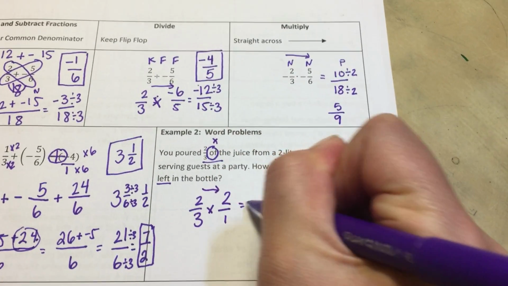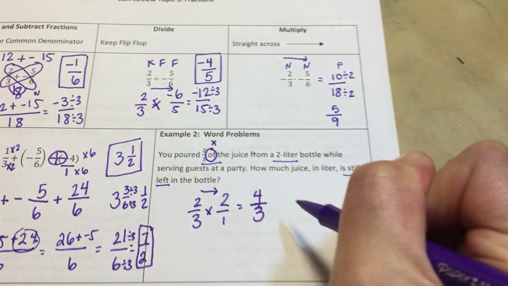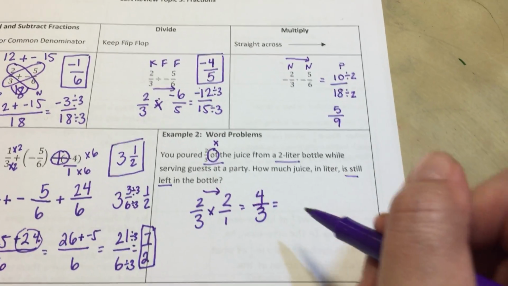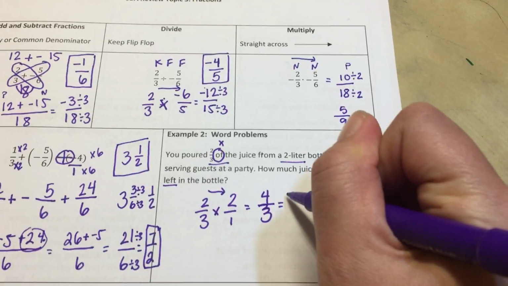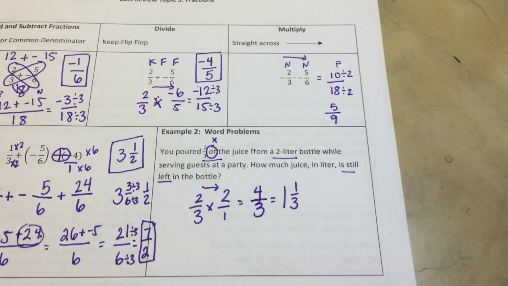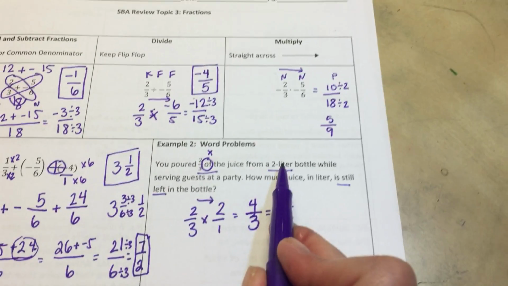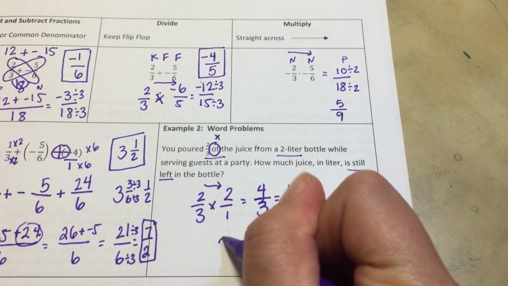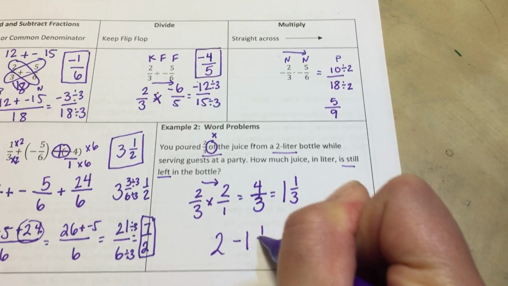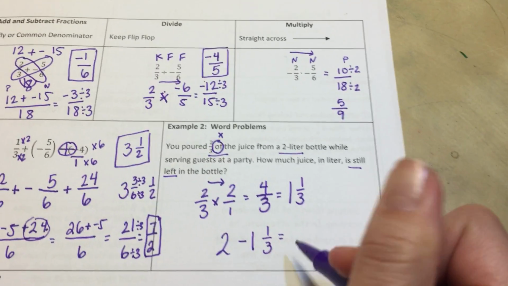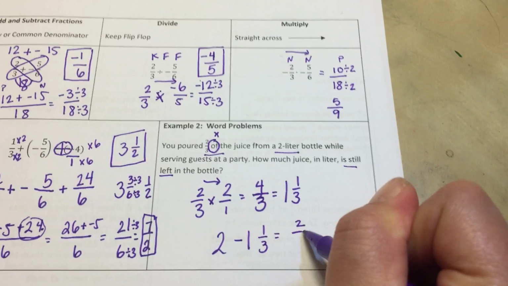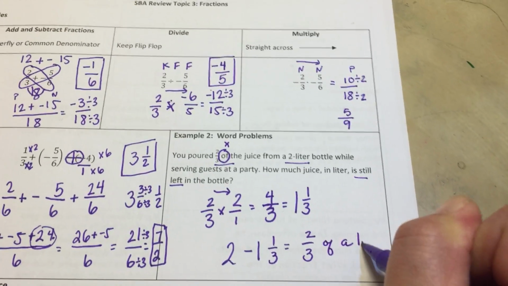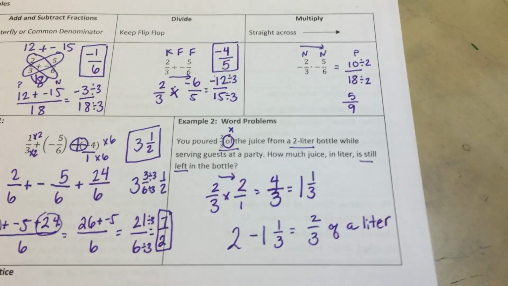Now I multiply straight across. And I make it into a mixed number so it's easier to see how many liters we actually used up. So we used 1 1/3 liters. But that was out of a 2-liter bottle, and they want to know how much is still left in the bottle. So we need to actually subtract that 1 1/3 from the 2 liters. So I would end up with only 2/3 left over, 2/3 of a liter. And that concludes fractions.